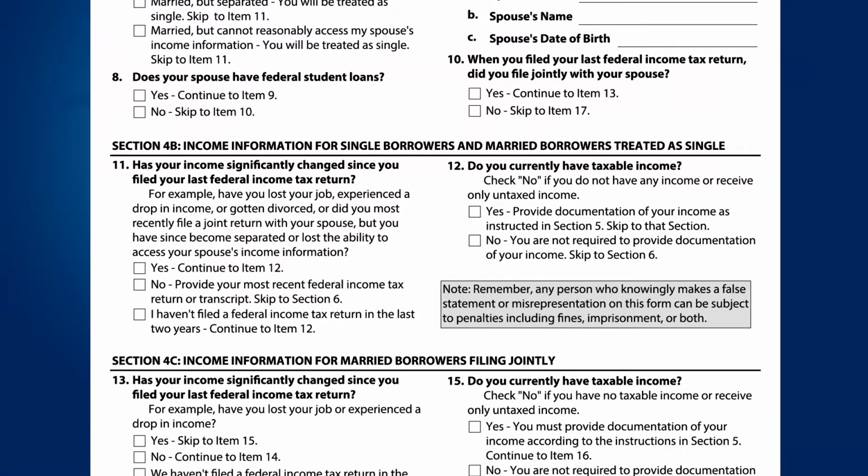Section 4B, Income Information for Single Borrowers and Married Borrowers Treated as Single. If you are single or married and treated as single, then you will complete Section 4B and answer questions about your income beginning with Item 11. Has your income significantly changed since you last filed your federal tax return? Or, did you file a federal income tax return for either of the past 2 years? Do you currently have any taxable income?